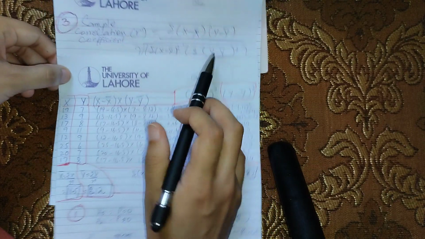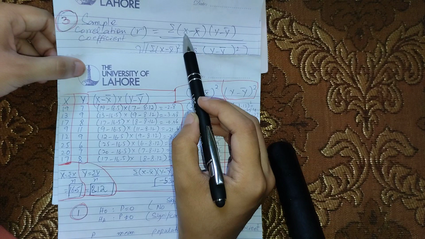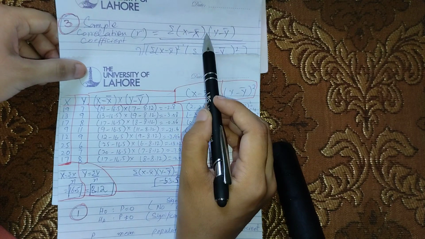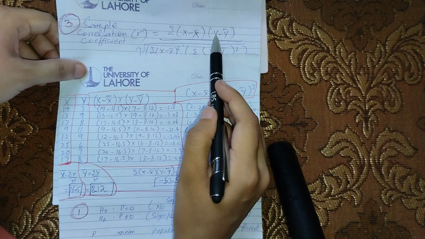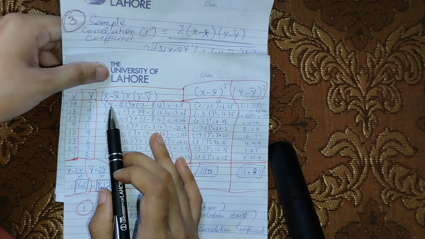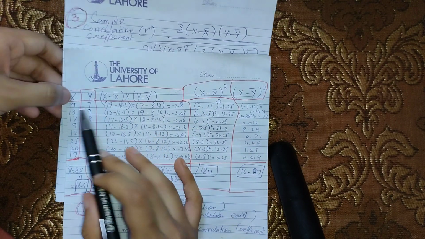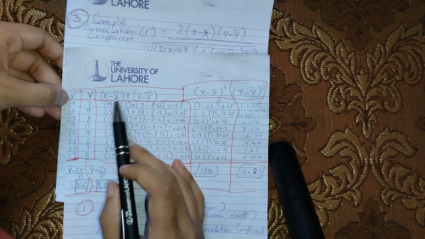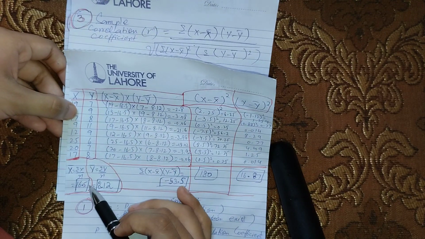Now the second step is the multiplication of the x minus x bar value with the value of y minus y bar. So you can see 19 was the x observation, minus the x bar value of 16.5.